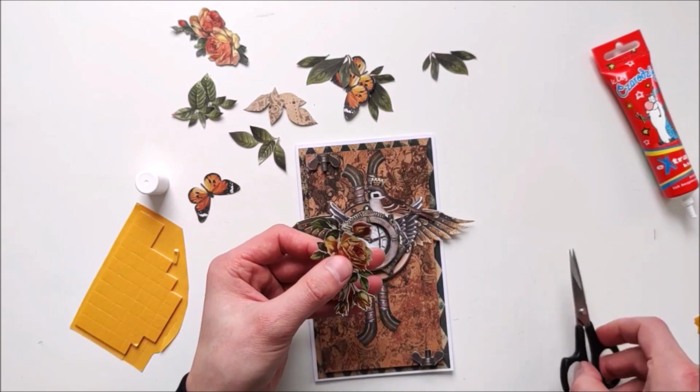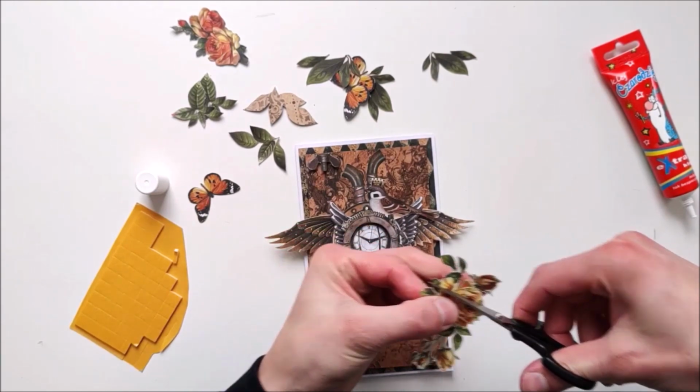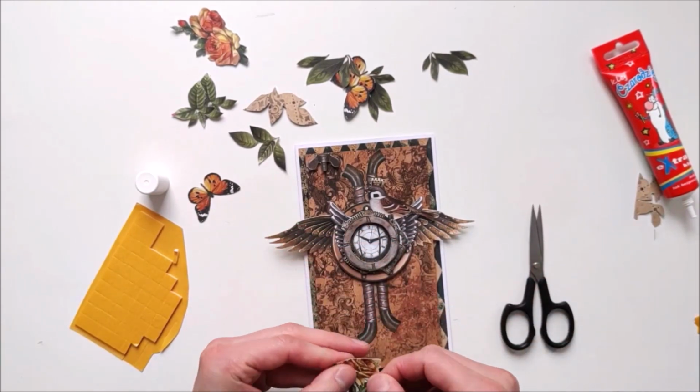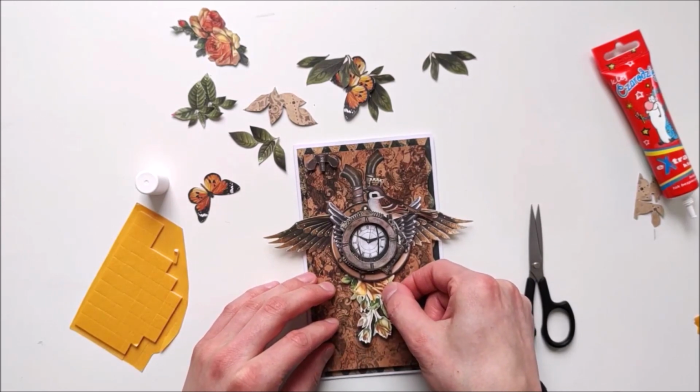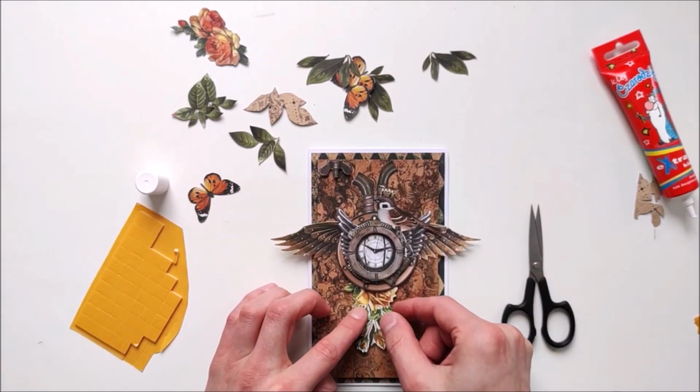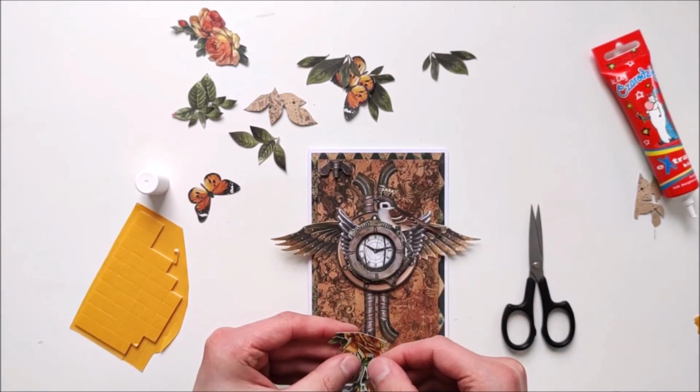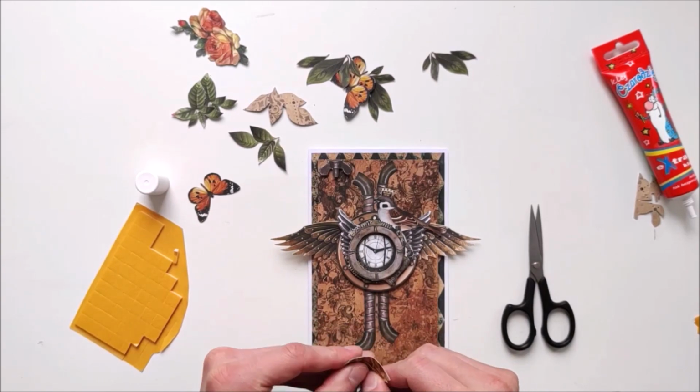Then we have this flower, but they are also too long, so cut this yellow flower a bit, fold it on a finger, fold the leaves and flowers.